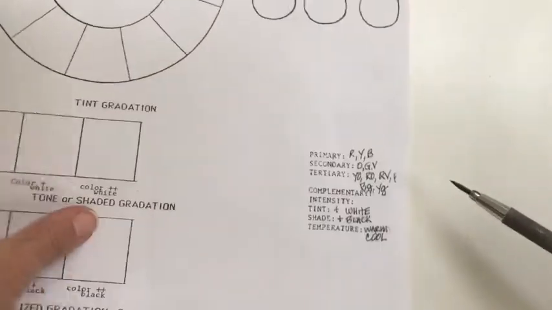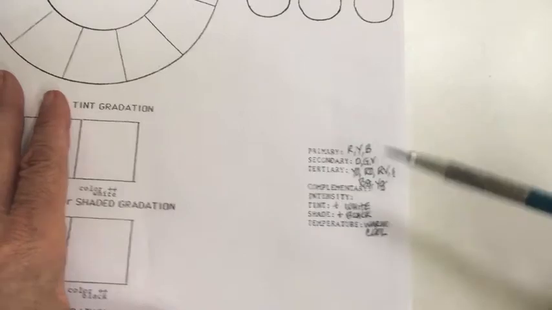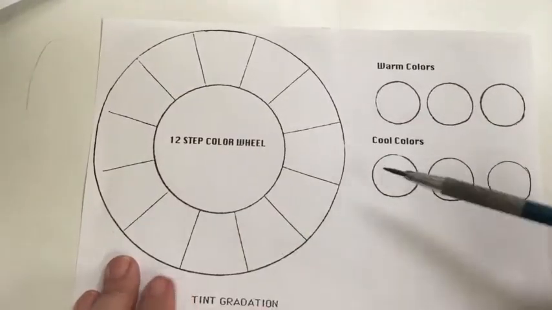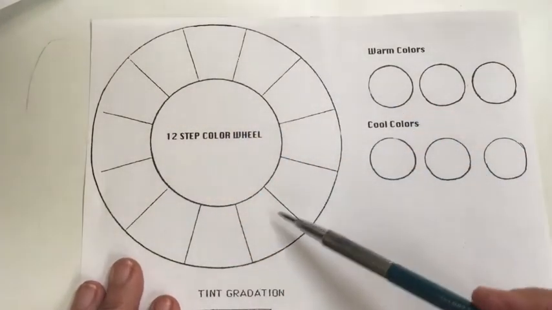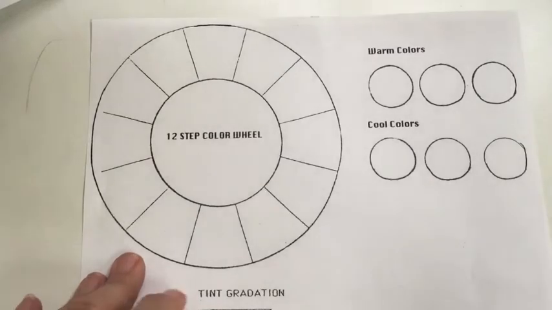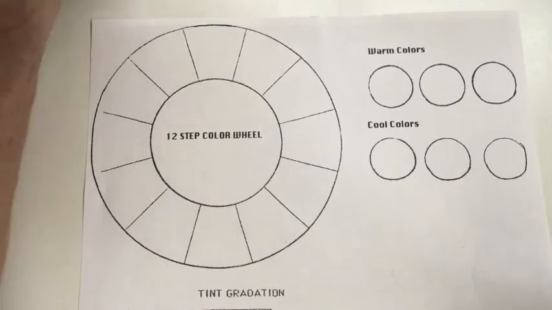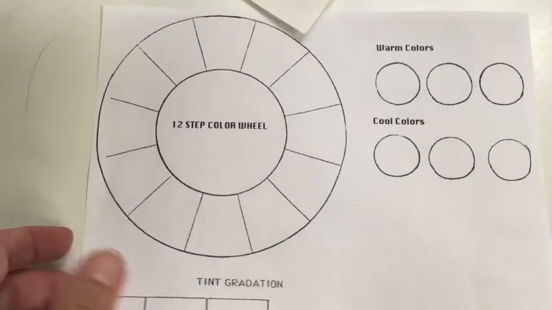There's a few other terms before I start mixing. Well, I just explained primary, secondary, tertiary. You'll get this handout, and you can build your own color wheel. You can follow these shapes if you want, or you can make up your own shapes from the swatches that we'll be making. We'll be making swatches for all the colors, and you can make a circle, you can make whatever shape you want.